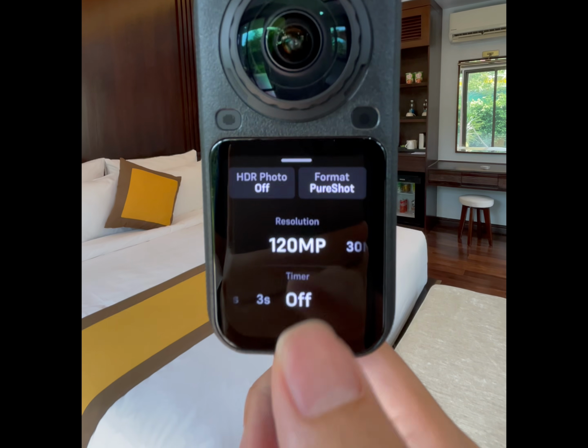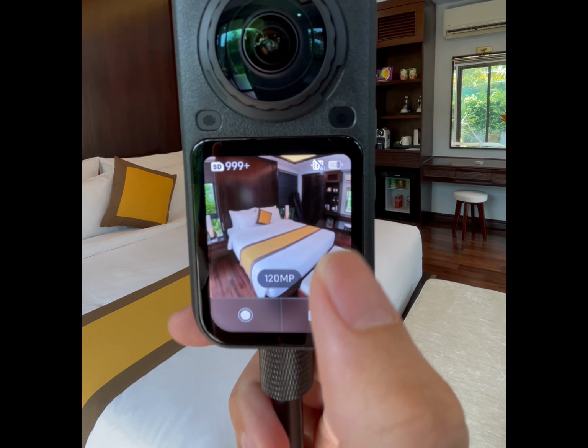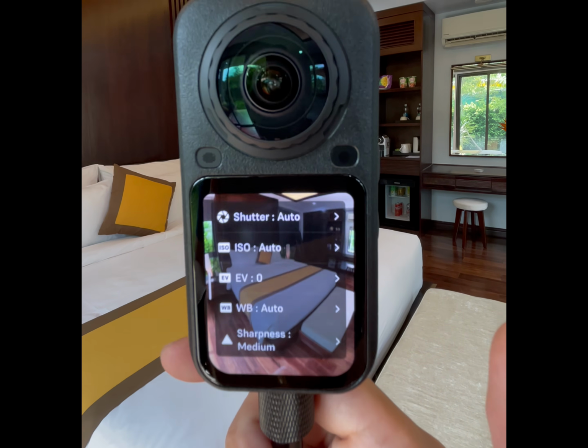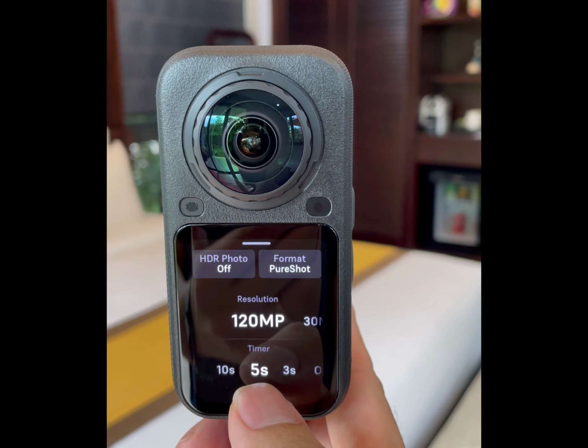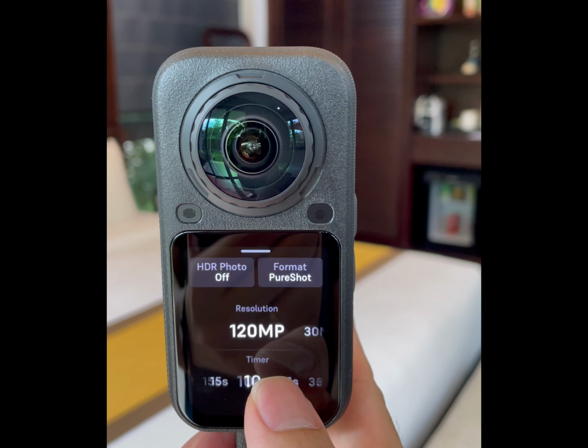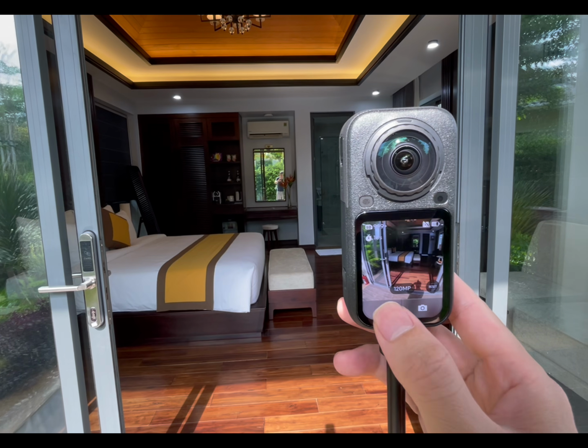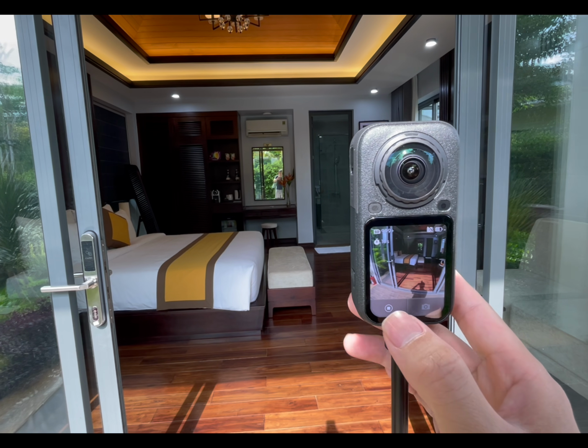For the camera settings, I'm using 120 megapixel photo mode with automatic settings. I've also set a 10-second countdown. That gives me enough time to press the shutter and run somewhere to hide before the photo's taken. Alright, let's get started. Press the shutter and run.